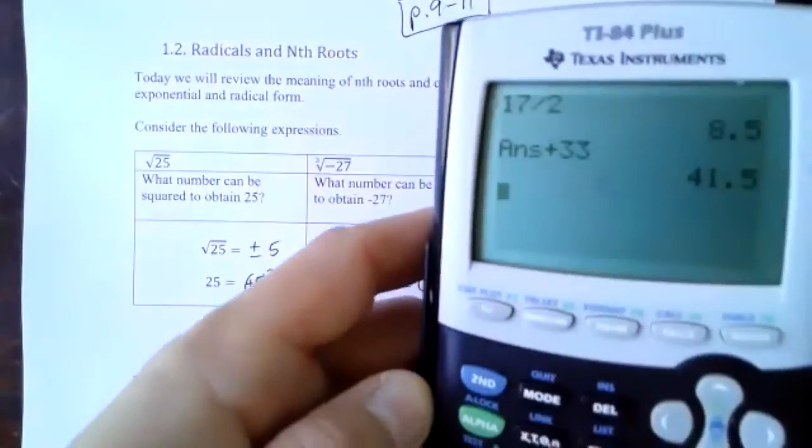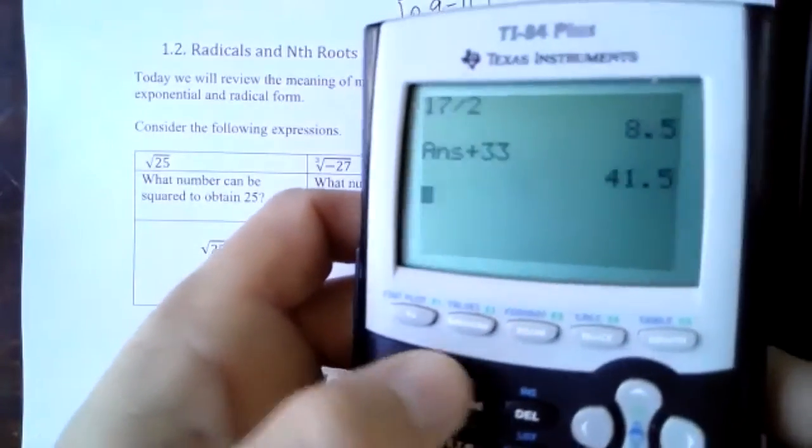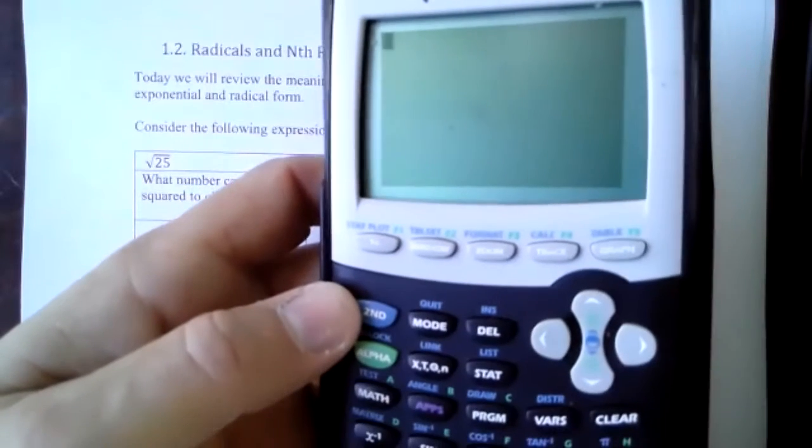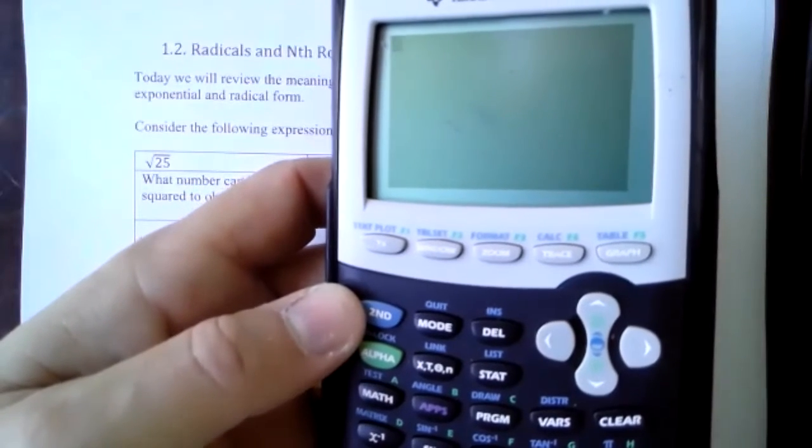Let's do that now. So second mode clear. All right, and then we're going to do the cube root of negative 1. Now I'm going to do this in two ways.